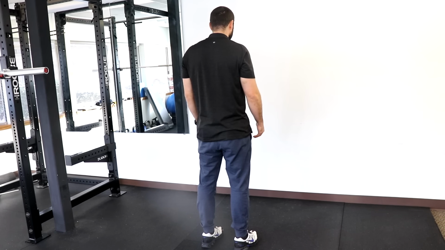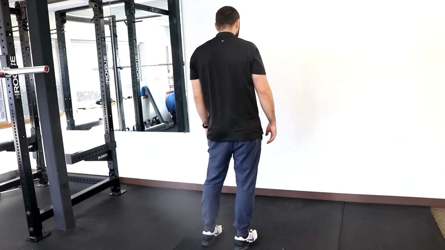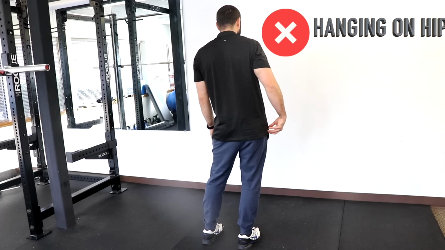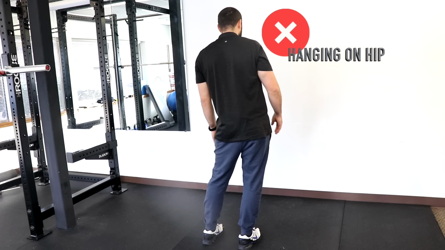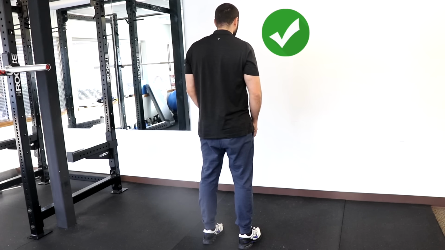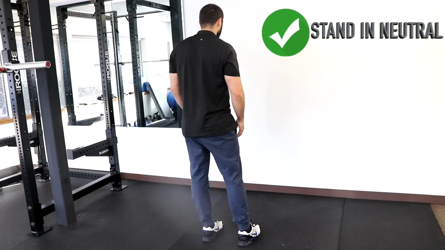The first thing is standing. So often people will hang on their hips. So let's say that the right side is the symptomatic side. If you find that you're often standing, kind of leaning into that causes compression of that IT band against the bone, irritating those soft tissues. So it's really important to either stand neutral or actually shift your weight temporarily onto the other leg to offload this leg. So we'll go over sitting now.